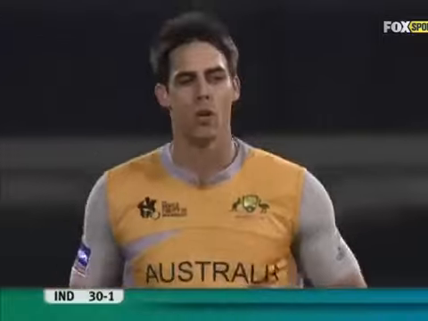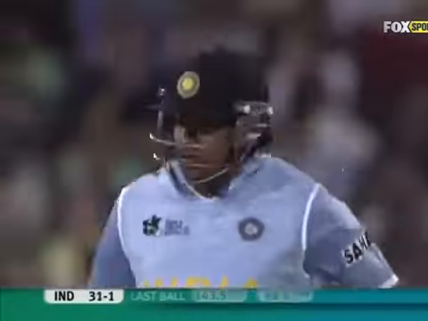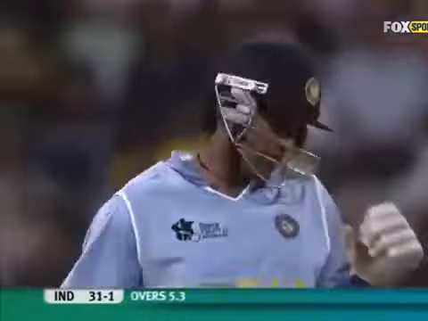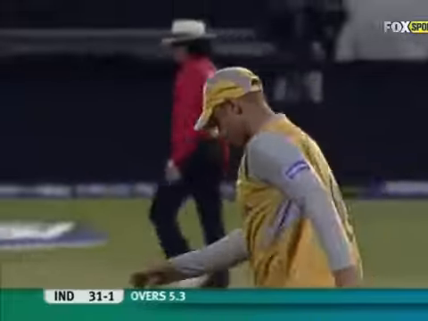Again gets the outside edge. Uthappa will get off the mark, but in streaky fashion. Right channels there, mate. Right channels, Richie.